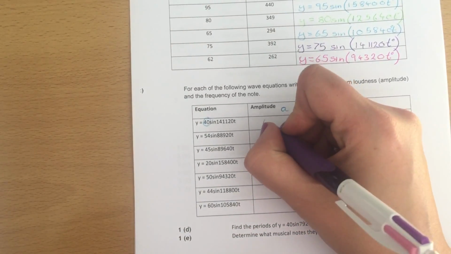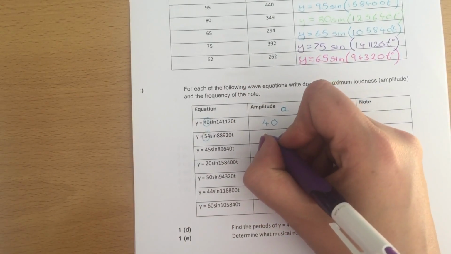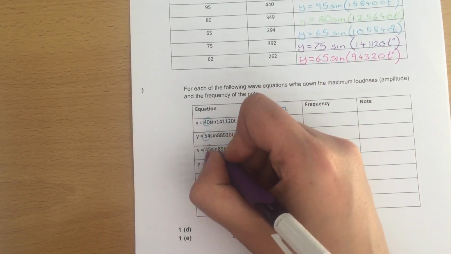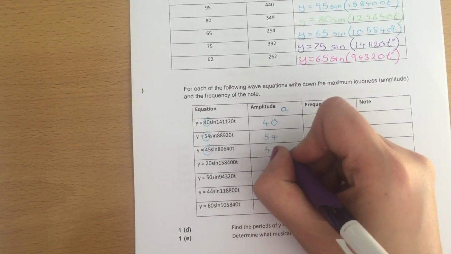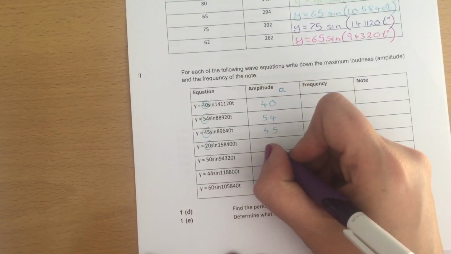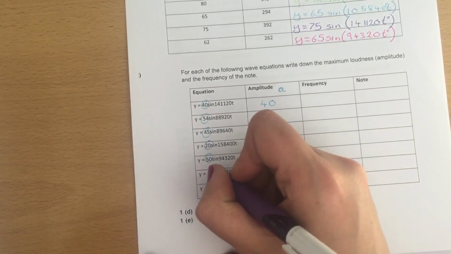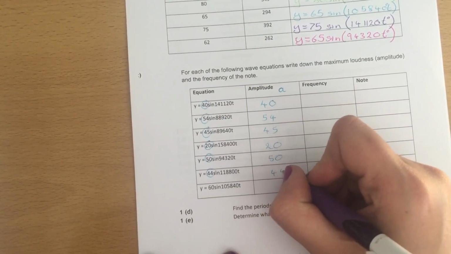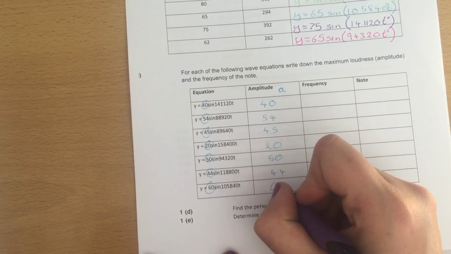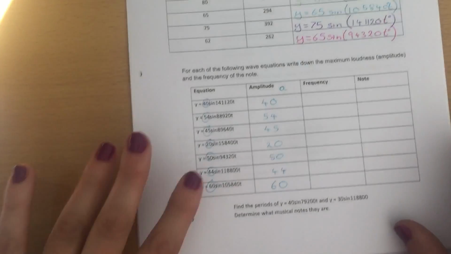So A is 40, then amplitude is 54, 45, 20, 50, 44, and 60. So that first value is your amplitude.